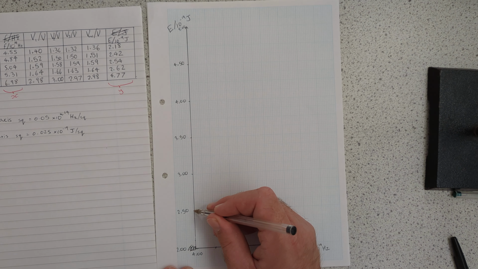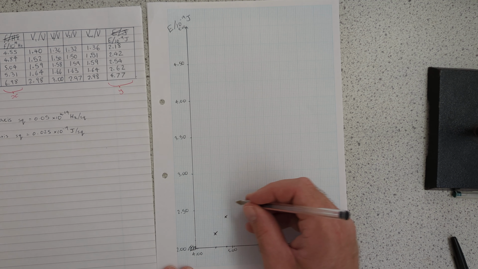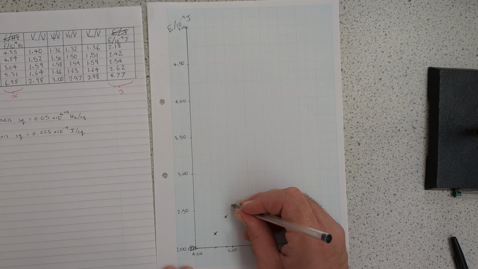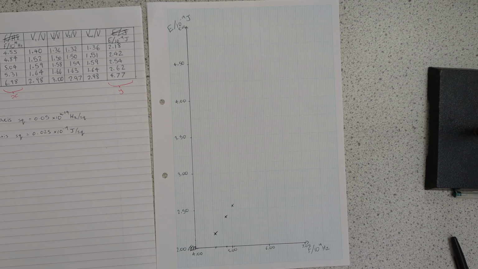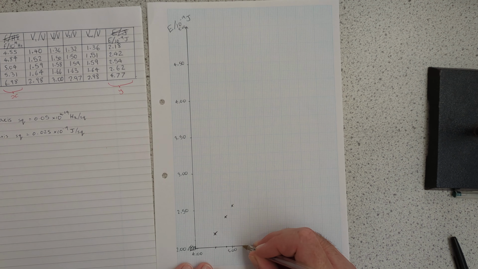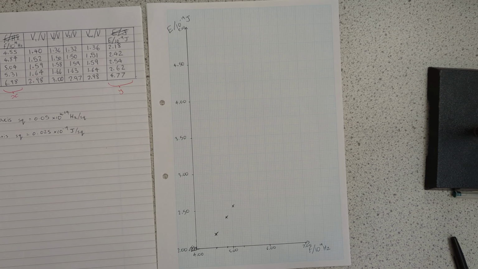2.54, 2.5. 4 would be 2 of these little squares, near enough. So that goes there. It's looking fairly straight so far. Fourth data point, 5.31. So 5, 5.1, 5.2, 5.3 is the closest we're going to get to that.